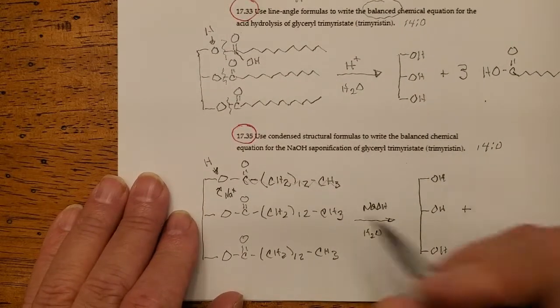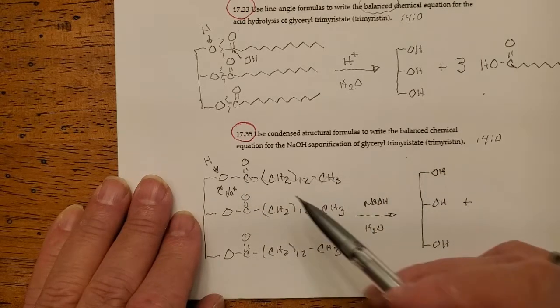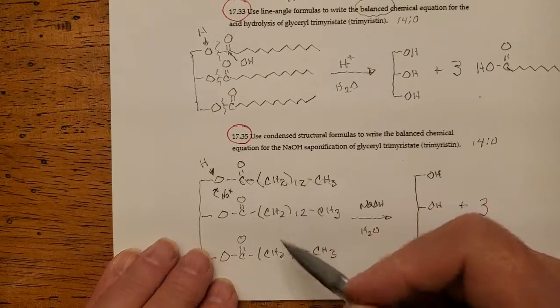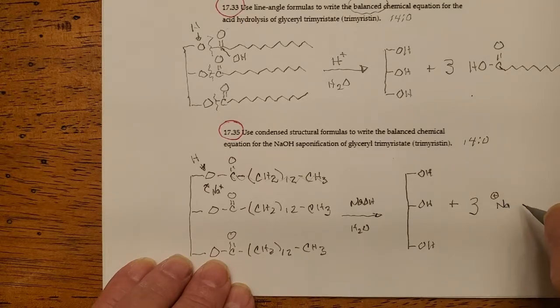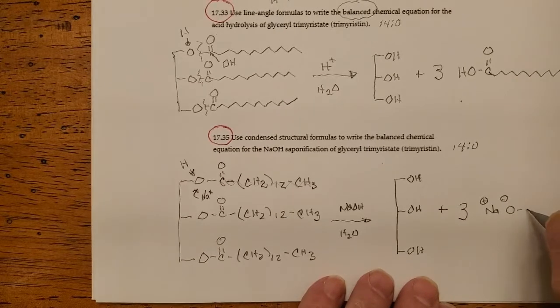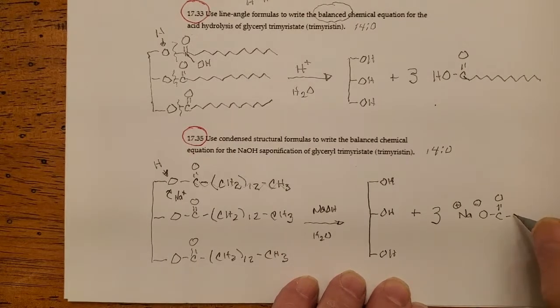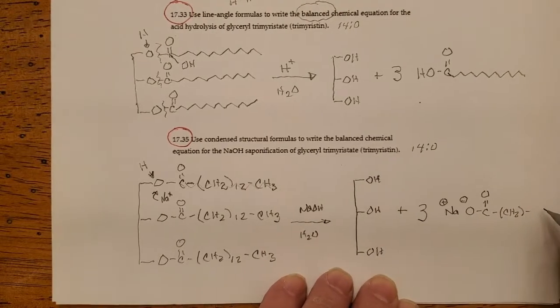But we're going to have 3 sodium salts of myristic acid. So that means we're going to end up with 3 of these. 1, 2, 3 get hydrolyzed. And we're going to have sodium, positive charge, and the oxygen is going to be negative. And we're going to have our carbonyl, and this is going to be the same, CH2, terminal CH3.